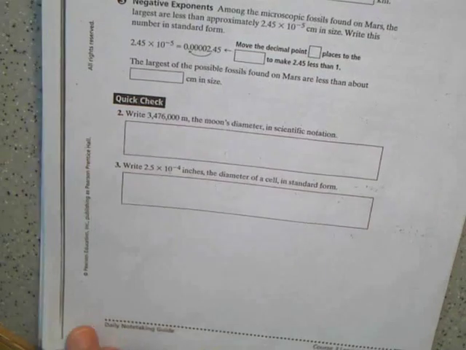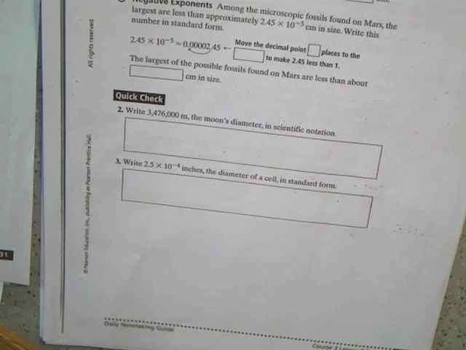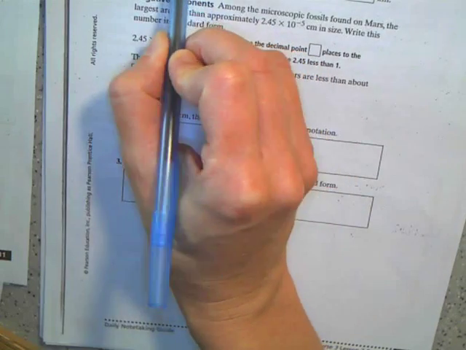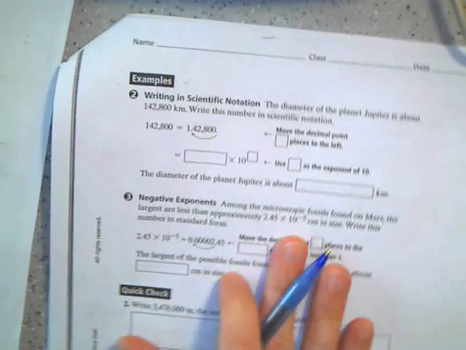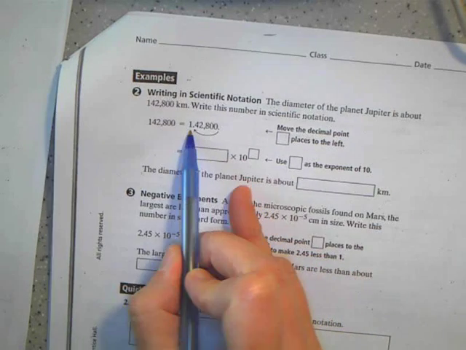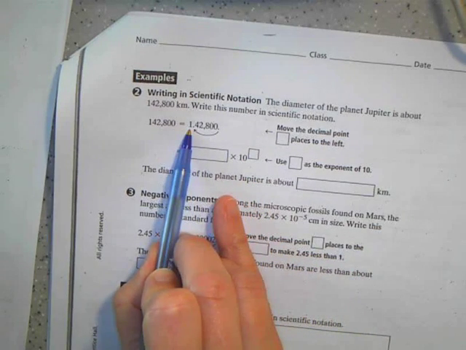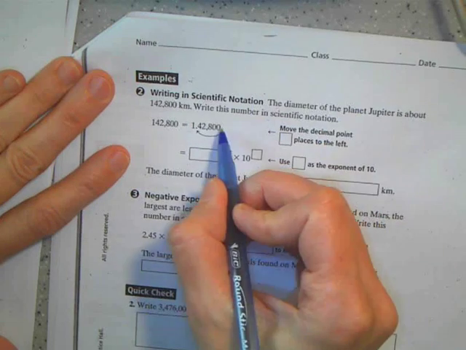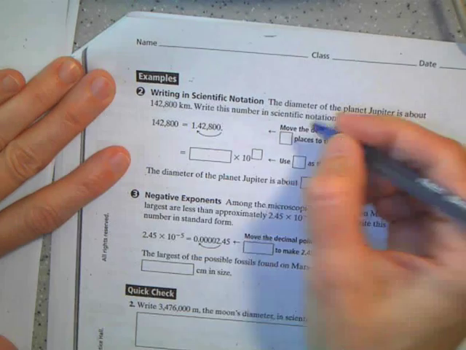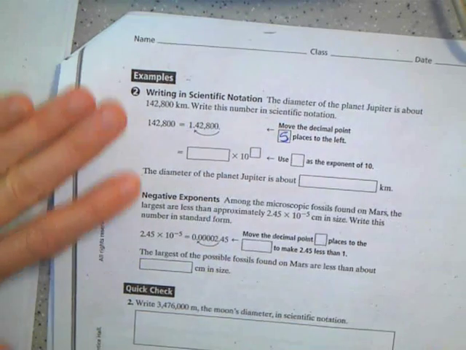Number 2, writing in scientific notation. The diameter of the planet Jupiter is about 142,800 kilometers. Write this number in scientific notation. So basically what we're going to do is move our decimal point until there is only one non-zero digit in front of the decimal point. Oh, excuse me, I just read the whole thing without showing you. So that's actually going to be 1, 2, 3, 4, 5 places to the left.